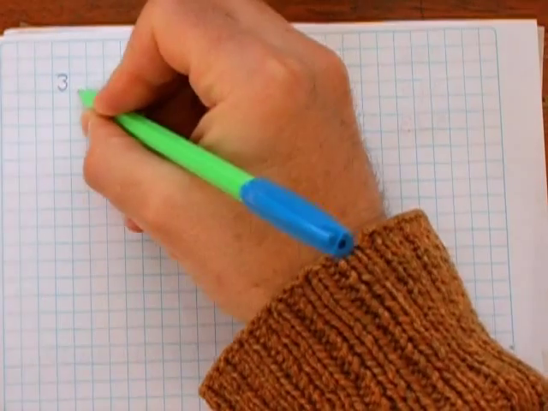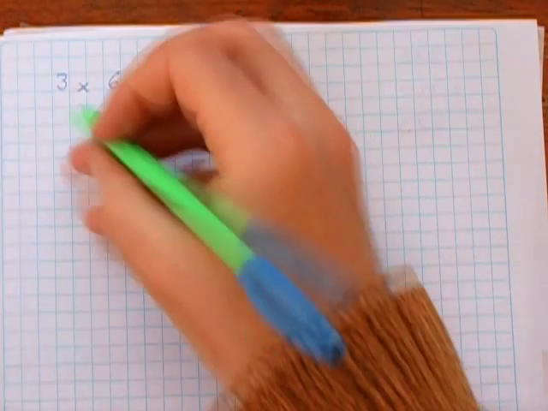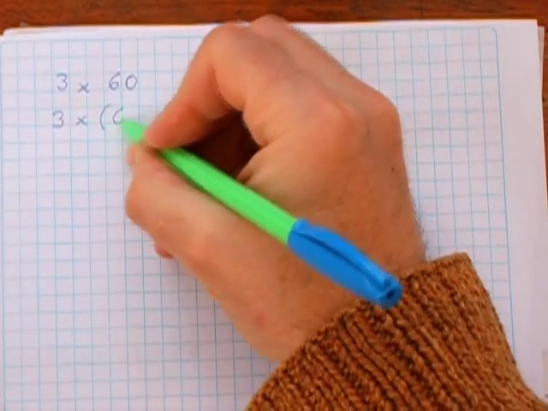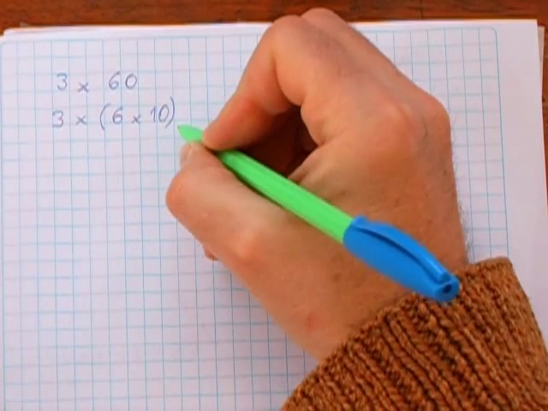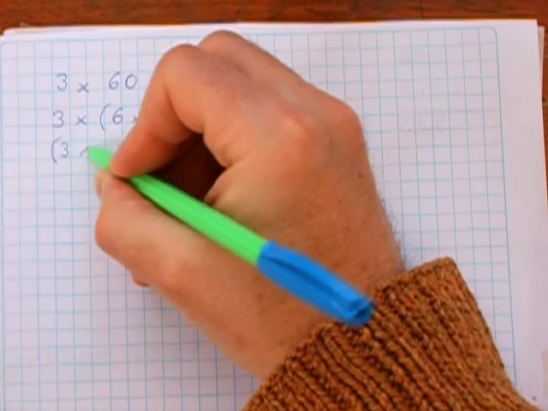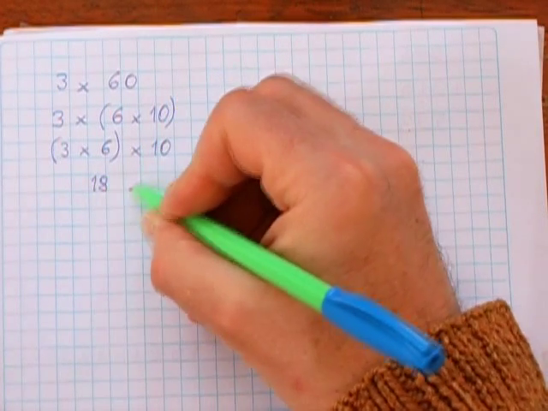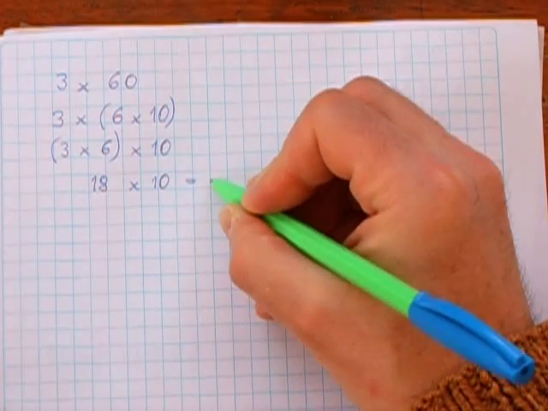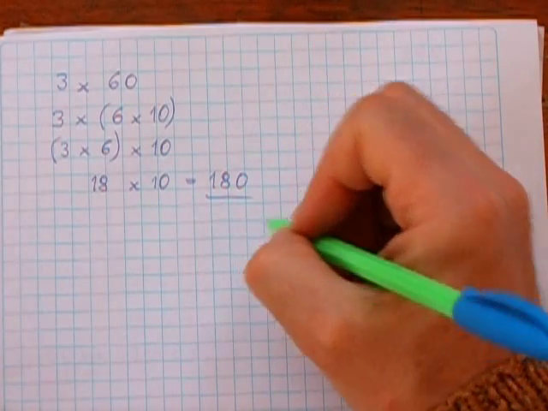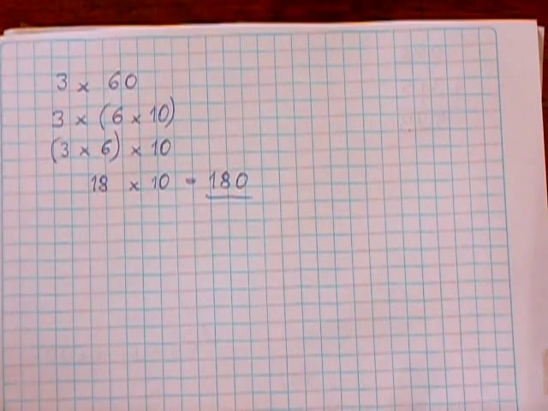Do some more examples of this kind. Then you can explain what is happening here mathematically. We decompose 60 into 6 by 10 and we apply the associative law. Then we can proceed to reading and writing these operations, and finally do them without the rods.